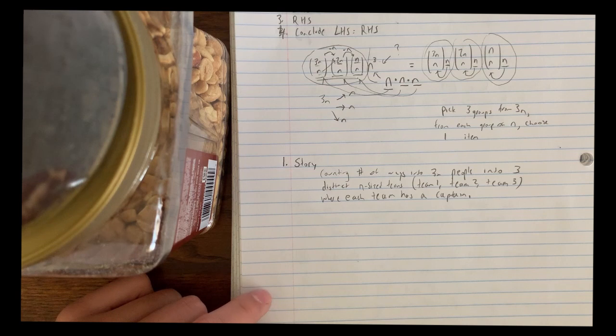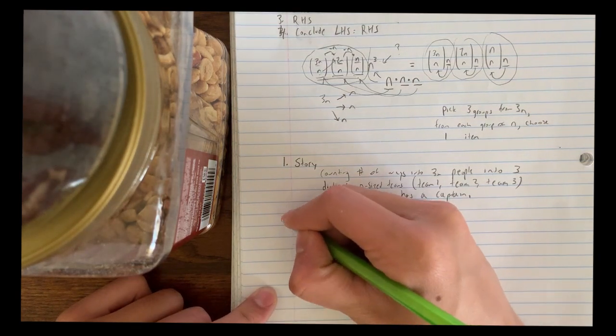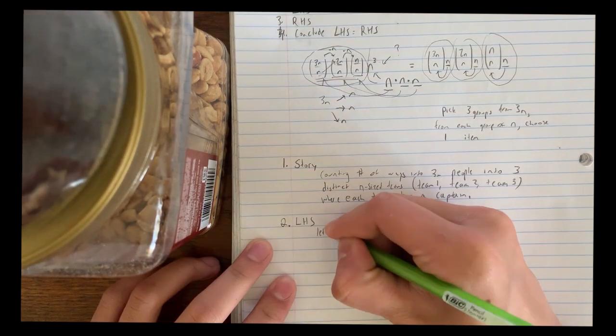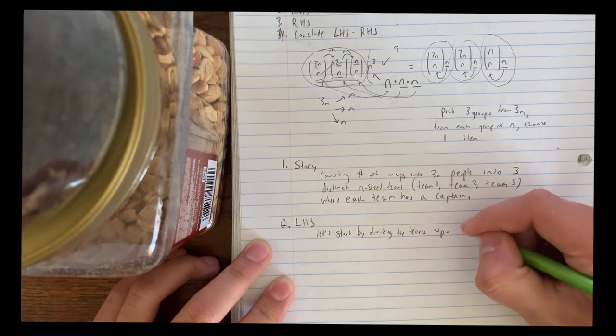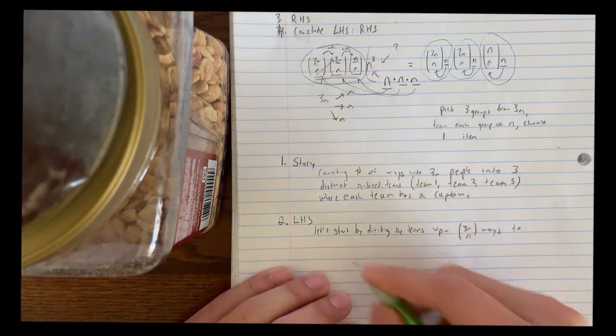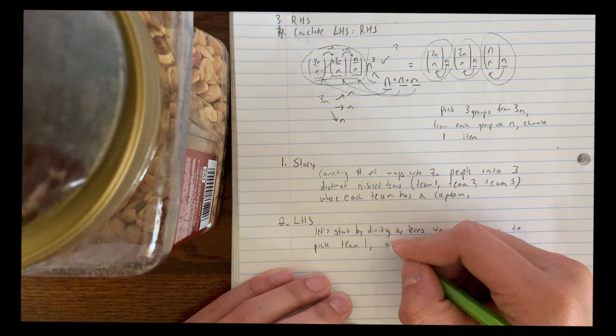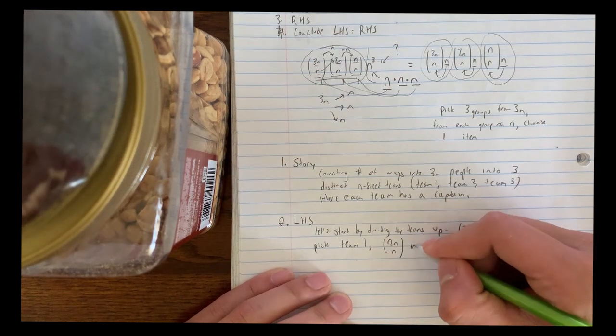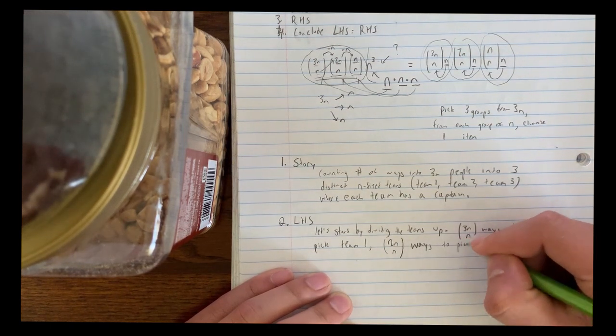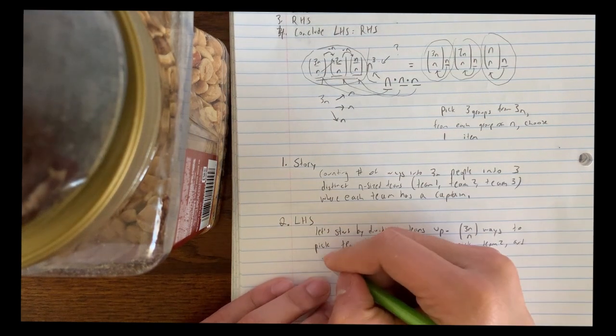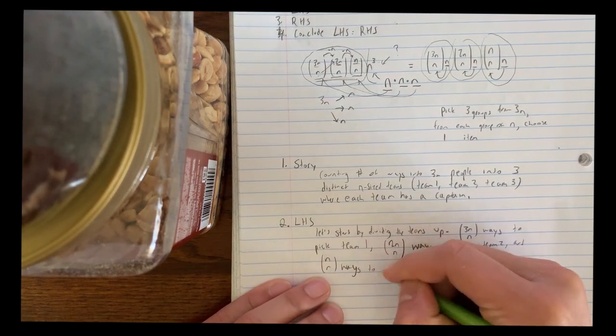We already did this. We just need to formally write it down. So 2, left-hand side. Let's start by dividing the teams up. There are 3n choose n ways to pick team 1 from 3n people, 2n choose n ways to pick team 2 from the remaining 2n people, and finally, there's n choose n ways to choose team 3 from the final n people.